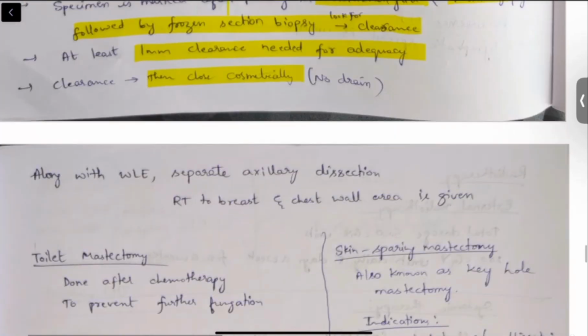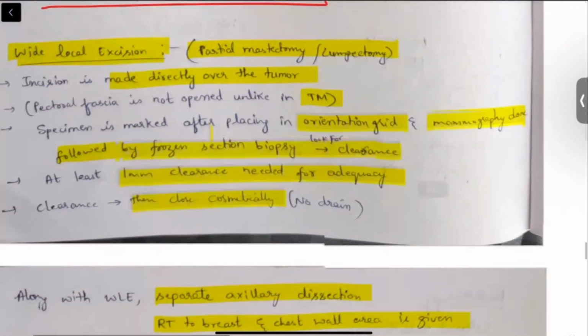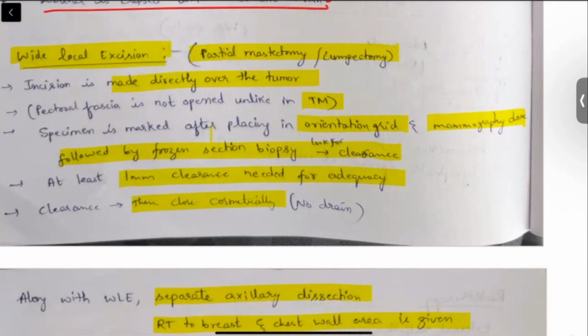Along with wide local excision, separate axillary dissection is done. Then radiotherapy to breast and chest wall is given. So basically, what is the difference? If you know that this is a tumor, you will put an incision directly over the tumor, you will excise it, and then with the patient on the table, you will send the specimen for frozen section.